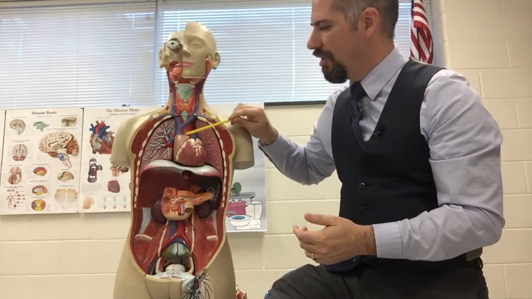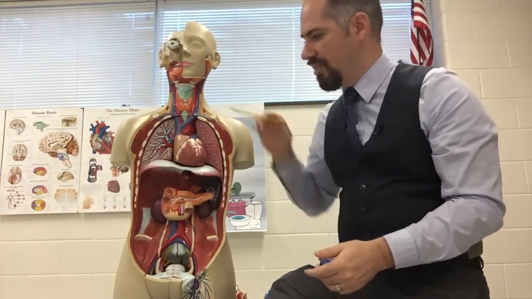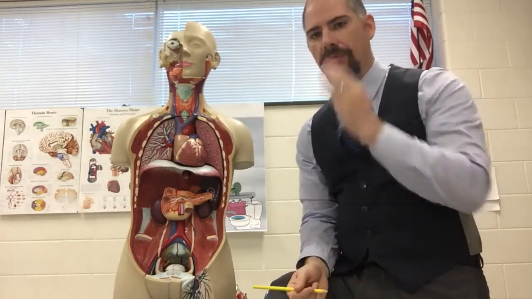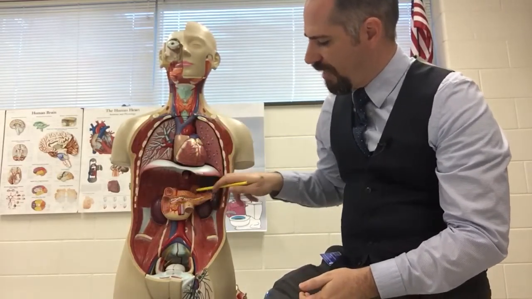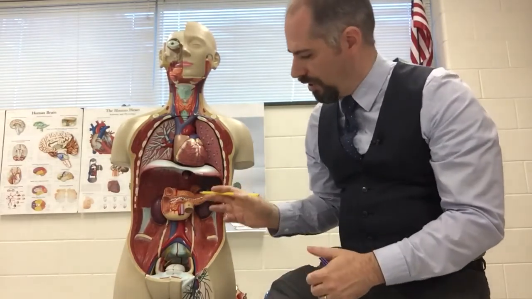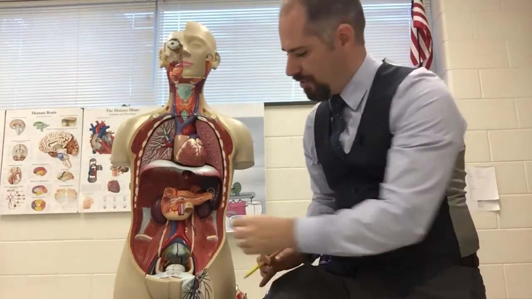Here on top of the heart, we have a gland called the thymus. Now, it's not shown on this model, but it's located right there above the heart, behind the sternum, and it secretes a hormone called thymosin. Heading down here, we have the pancreas. The pancreas secretes both insulin and glucagon. Not from all of the pancreas, but from little patches of cells called the islets of Langerhans.